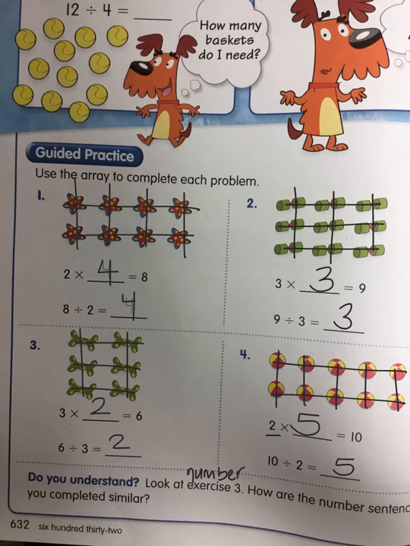Look at exercise 3, which is the same as number 3. How are the number sentences you completed similar? So how are they the same? Similar is another word for same. Use a seesaw to help you to answer. Go to the next slide.